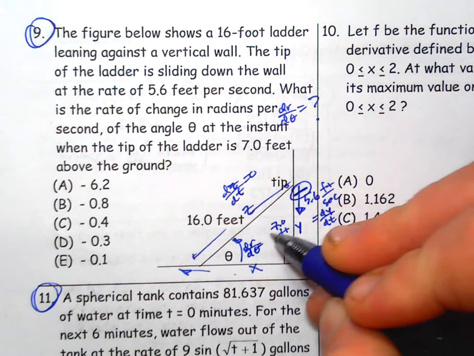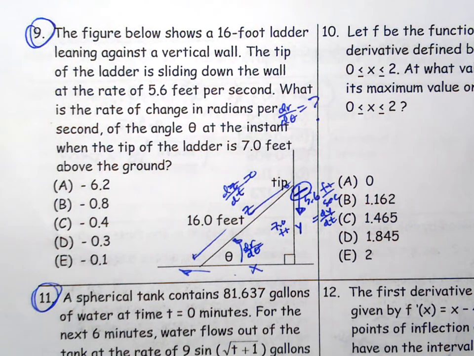Now, first of all, do you think it's positive or negative? Is the angle getting smaller or bigger as the ladder slides down the wall?